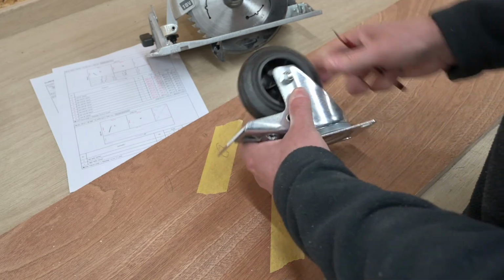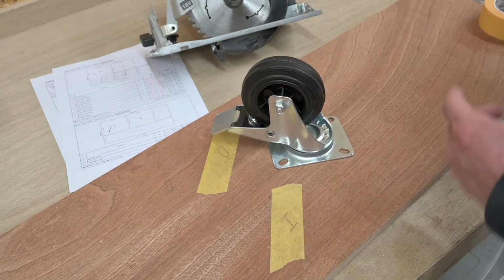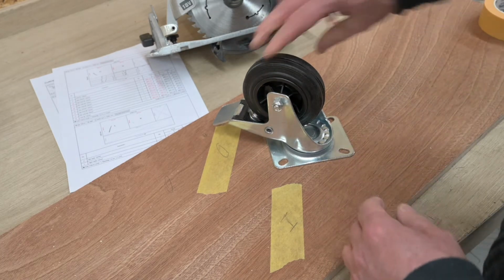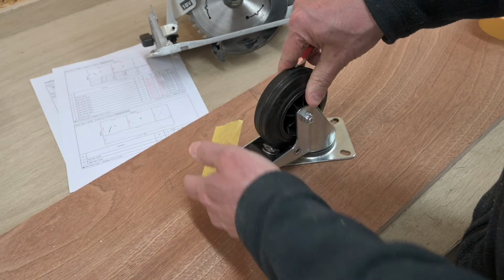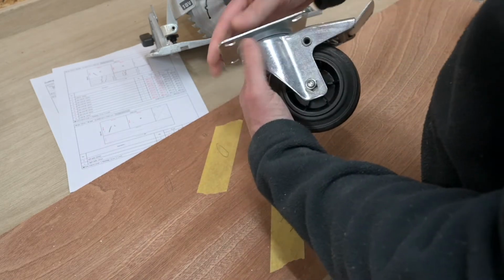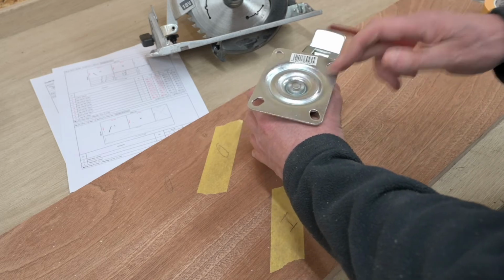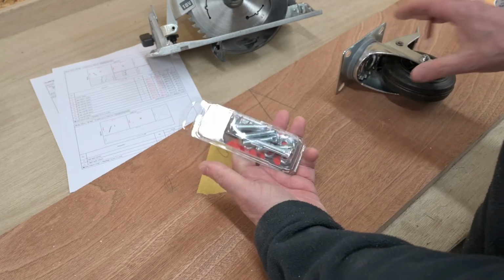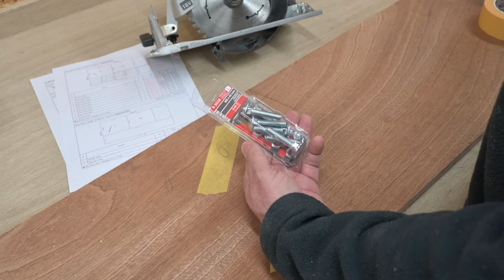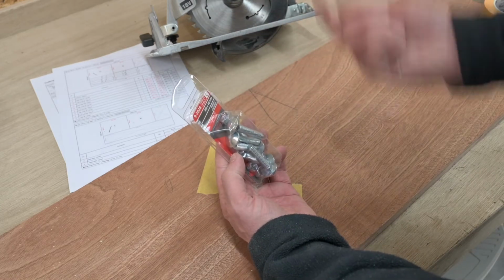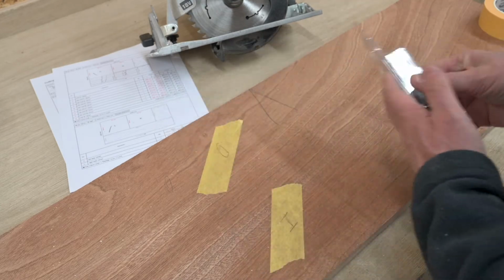Of course, I've got 4 of these. Of course, everybody knows what that is. There's a 130mm, 100 kilo swivel and brake caster. I do love a good swivelly, brakey caster. So they're going to be under this unit, 4 of those. Bolted on, 8mm bolts. So I just bang those heads through my sheet and then put a nut on the bottom.